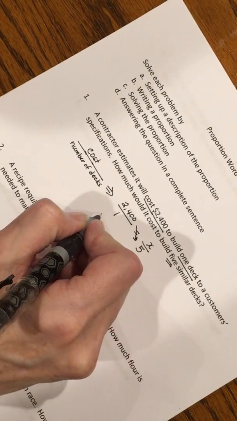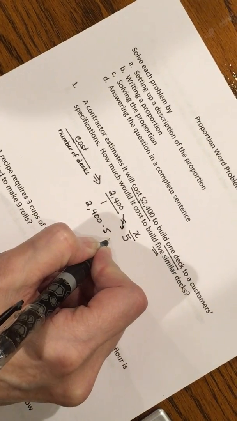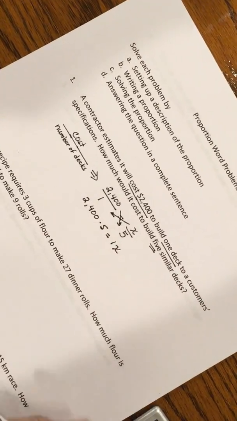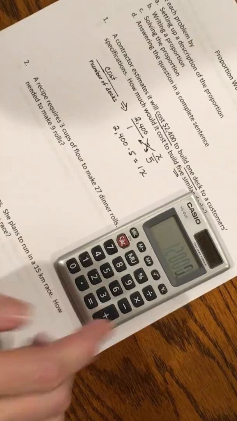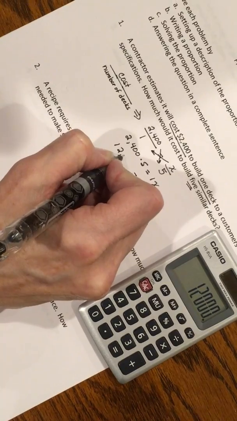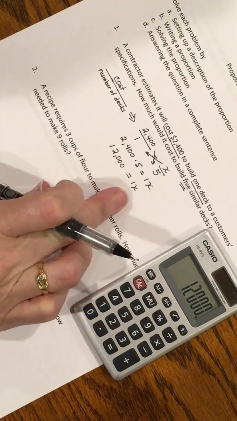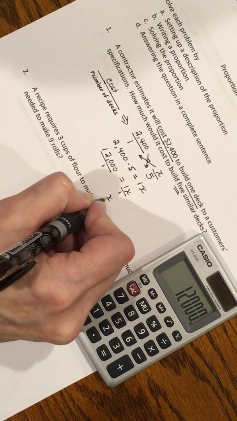Now what you're going to do is use cross products. So you're going to multiply 2,400 times 5 equals, now we're going to go the other way, 1x. So now you've been given some calculators, so I'm just going to use a calculator because some of these problems have some pretty big numbers. Okay, and when I multiply that out, 12,000 equals 1x. Now, normally we would divide both sides by the number in front of the variable, but if we divide by 1, it ends up being the same in this case.